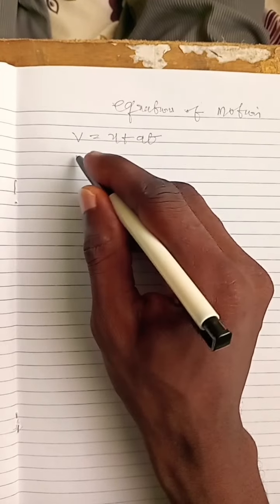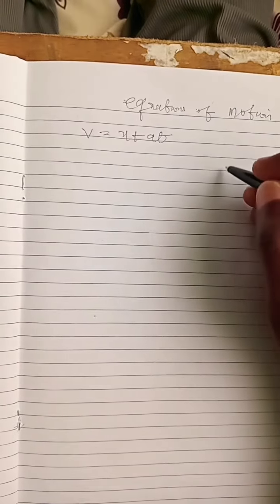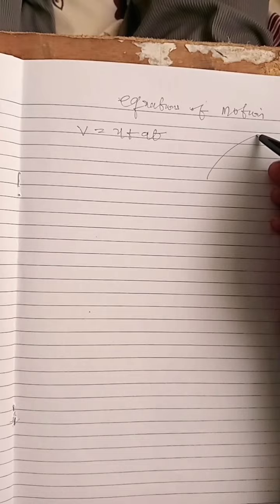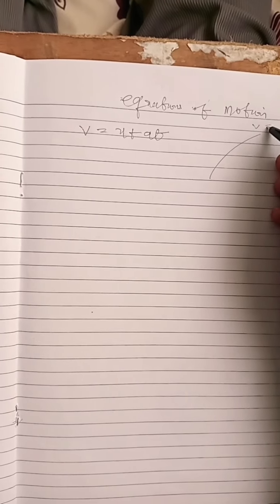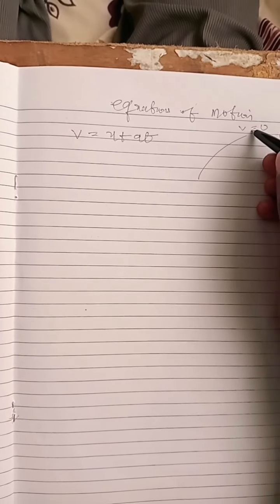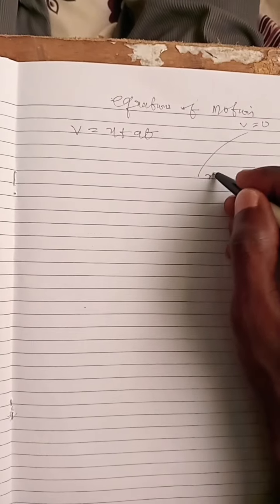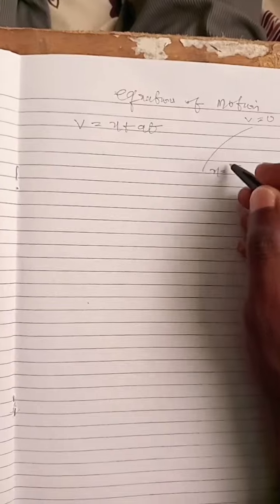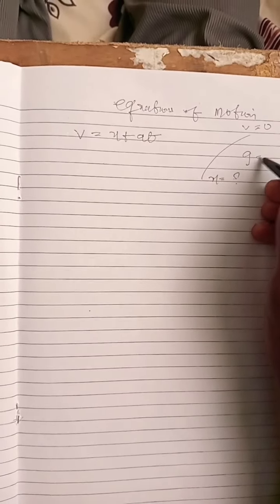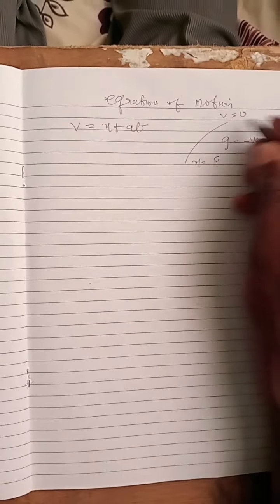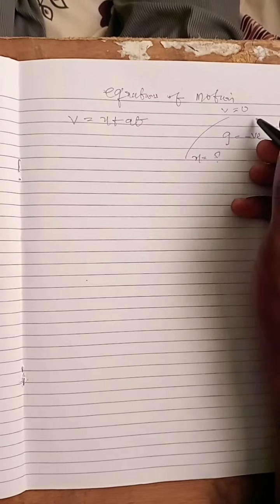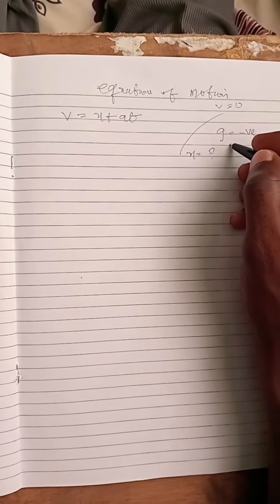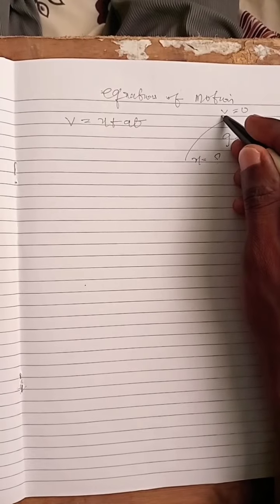Now, when the motion is moving in the upward direction, for instance, you know that the value of V, the final velocity, equals 0, while the initial velocity is definite or specific in value. Do you get it now? While the g will be negative. That is for upward motion. When the motion is moving upward, g will be negative, which means the motion is against gravity. Then final velocity is equal to 0.